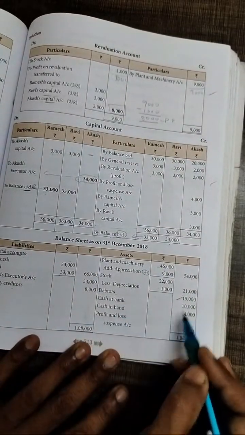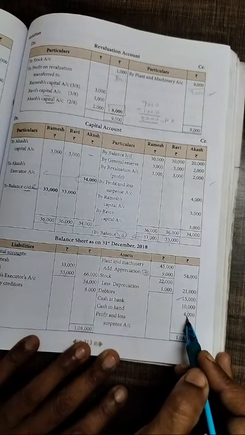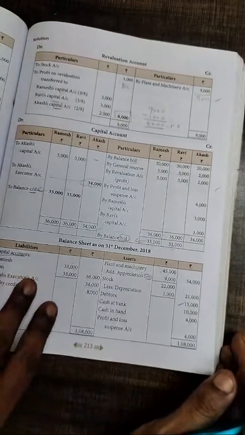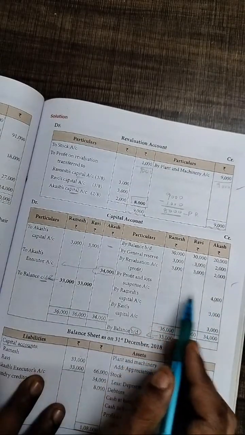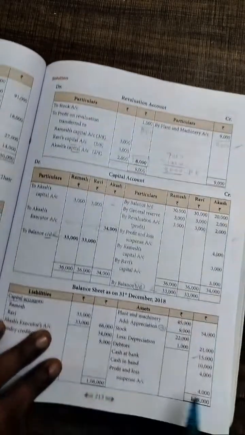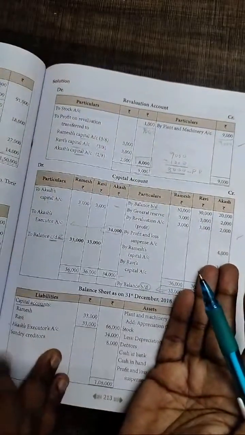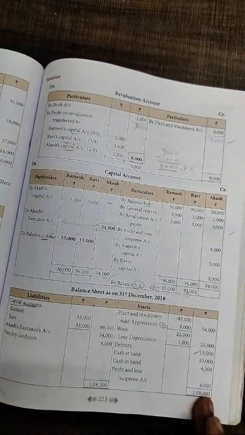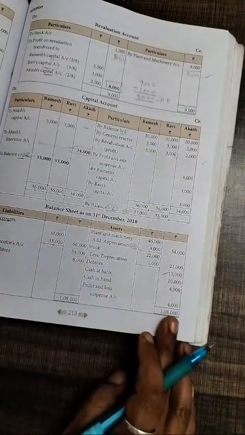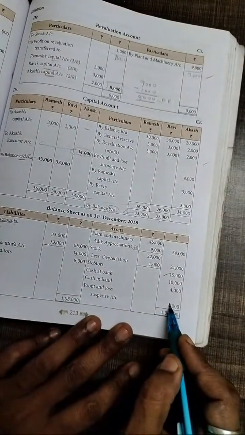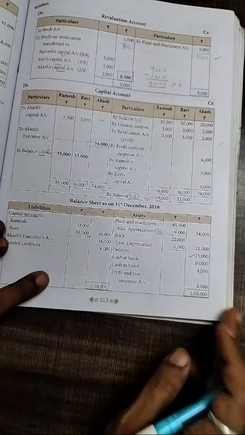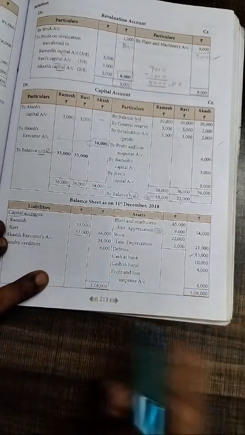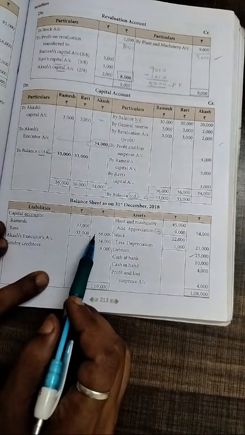Cash at bank 10,000 rupees, cash in hand 4,000 rupees. Then profit and loss 4,000 rupees is the suspense account. We have to take it from the capital account and enter it into the asset side of the balance sheet. Okay, 4,000 rupees entered. Now we have to sum up the values on both sides. Let's take the liability side.